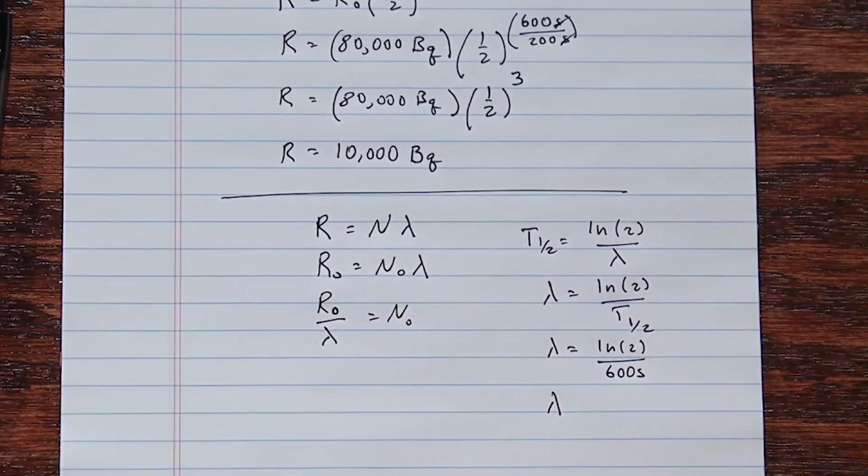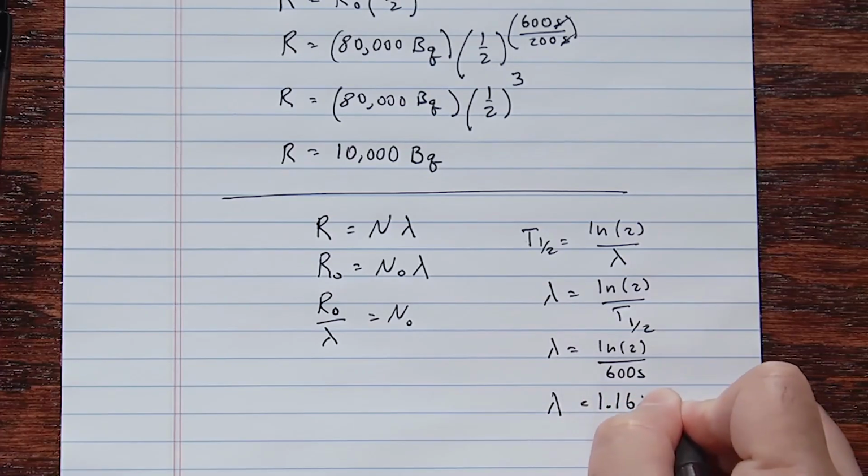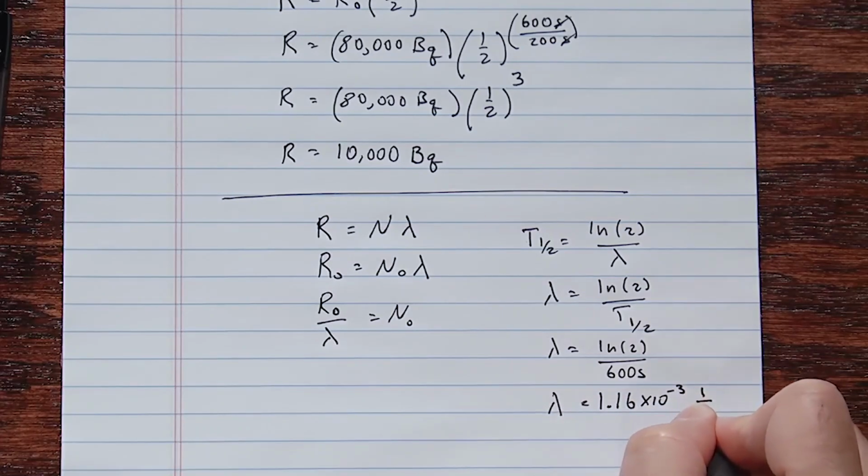And what is that? Natural log of 2. Okay, let's see. Hang on 1 second. I've got to find the right button. Okay. The natural log of 2 divided by 600 seconds gives us a decay constant of 1.16 times 10 to the minus 3 decays per second, so inverse seconds.